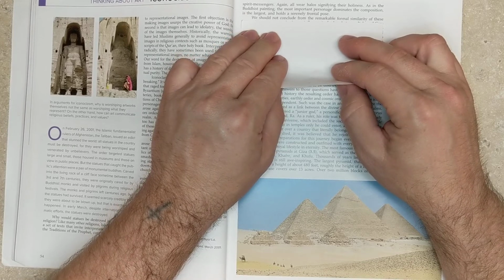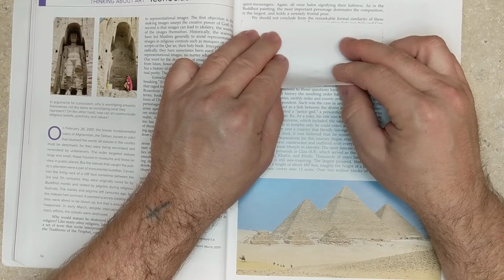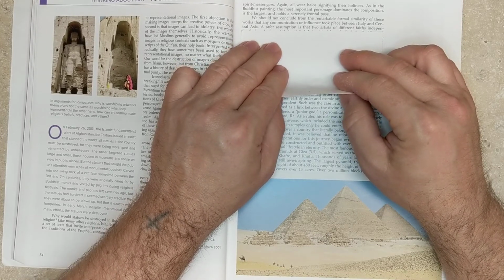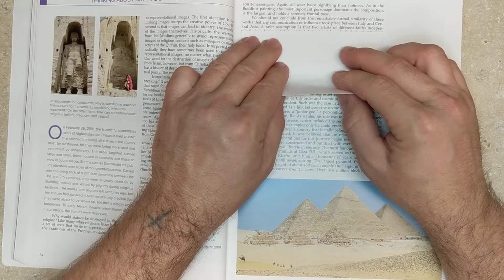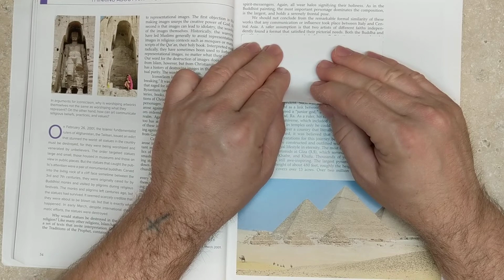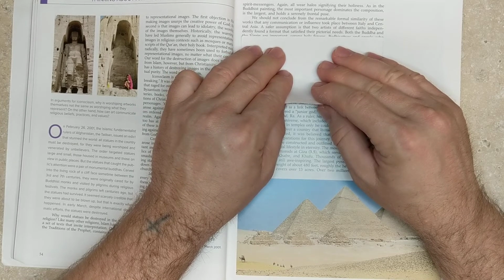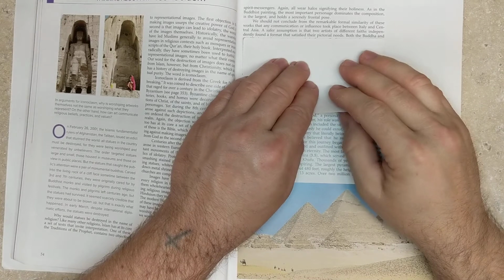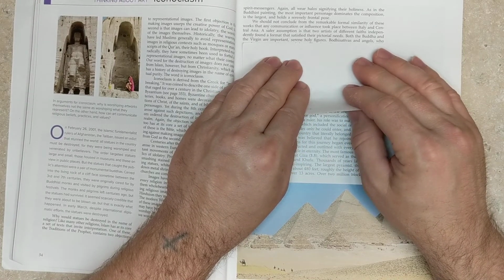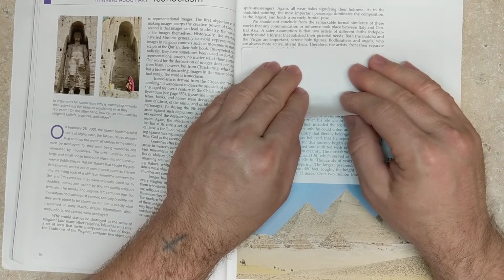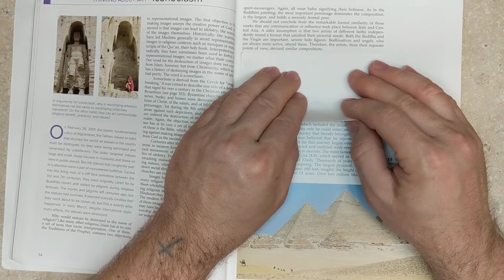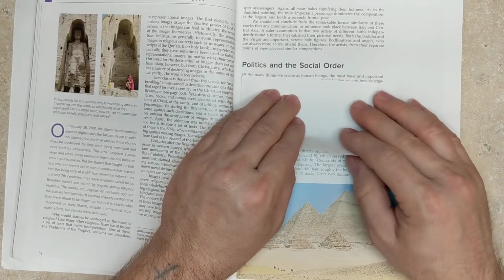pose. We should not conclude from the remarkable formal similarity of these works that any communication or influence took place between Italy and Central Asia. A safer assumption is that 2 artists of different faiths independently found a format that satisfied their pictorial needs. Both the Buddha and the Virgin are important, serene, holy figures. Bodhisattvas and angels, who are always more active, attend them. Therefore, the artists, from their separate points of view, devise similar compositions.